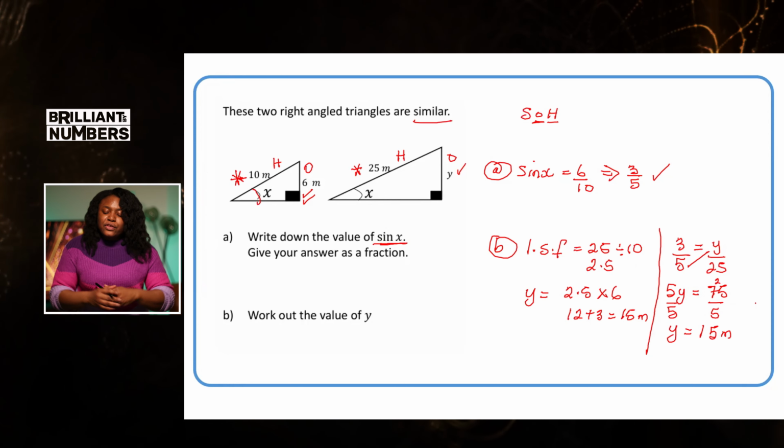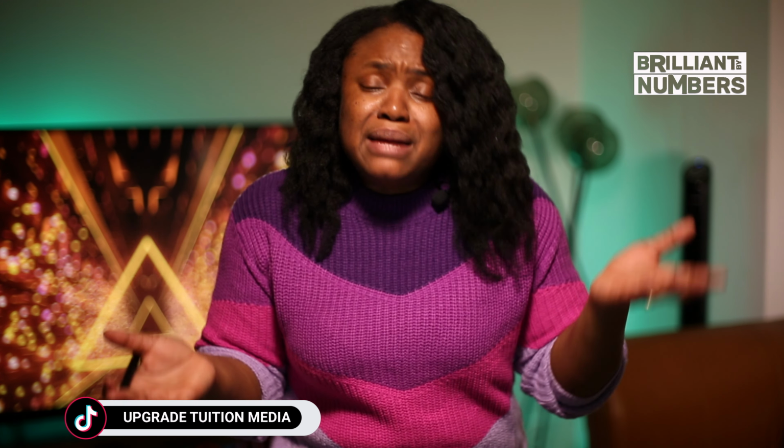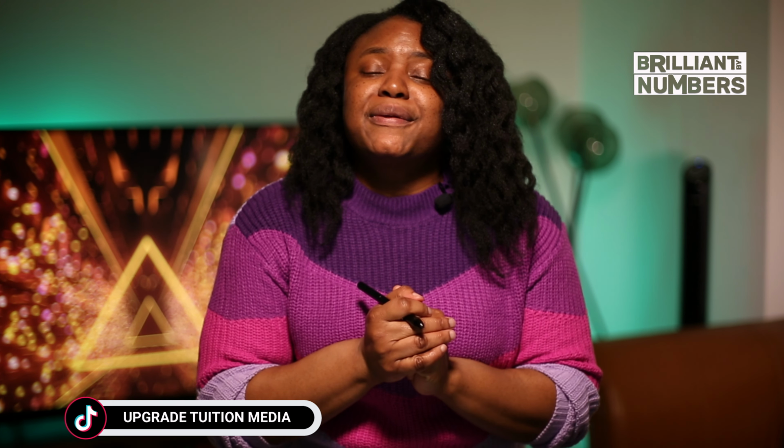So therefore, whether using the sine we were given, or if you got stuck using that method, you could have just used your knowledge of your scale factors and multiplied the scale factor by the side you know. Any method that you're comfortable with, make sure you choose that one. Unless the question says hence.